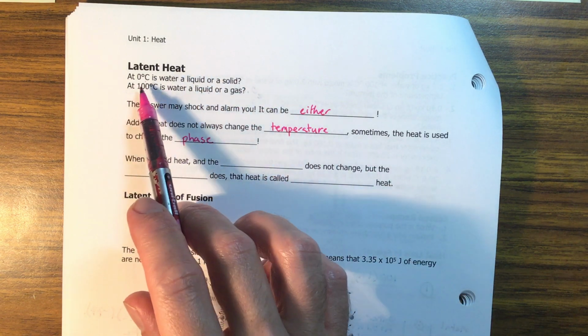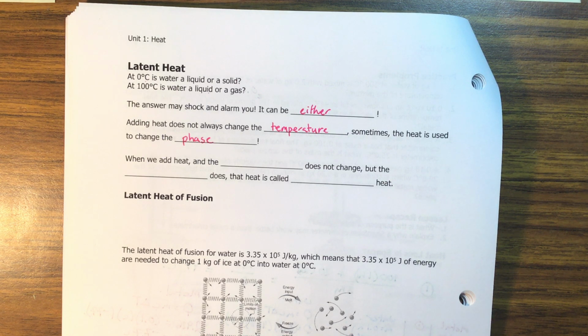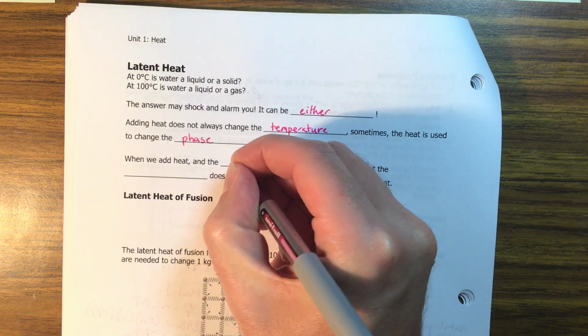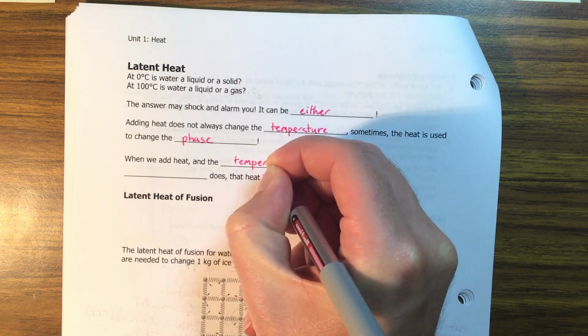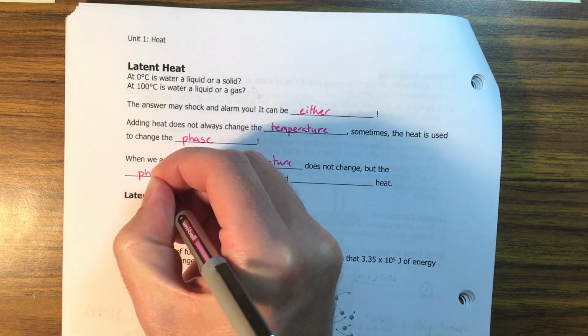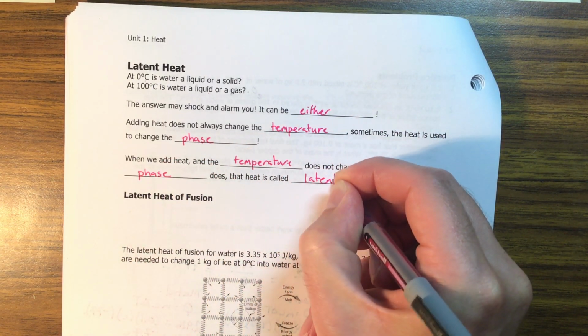Okay, so what we do is we have ice at a certain temperature, like -5, and we heat it up to 0 degrees Celsius. Then we have to put more energy into that ice at 0 degrees Celsius to just change it from ice to water. And then we can put more energy into the water and it'll warm the water up. When we add heat and the temperature does not change, but the phase of the material changes, the heat is called latent heat.